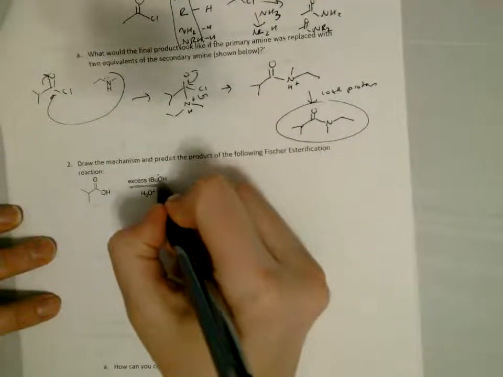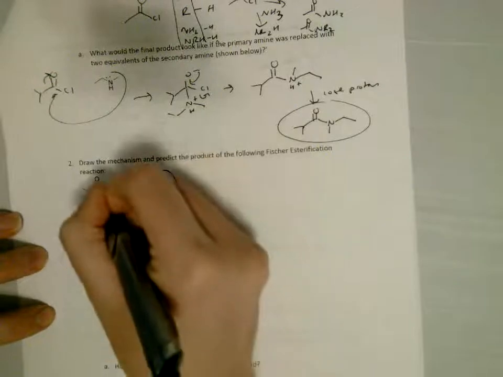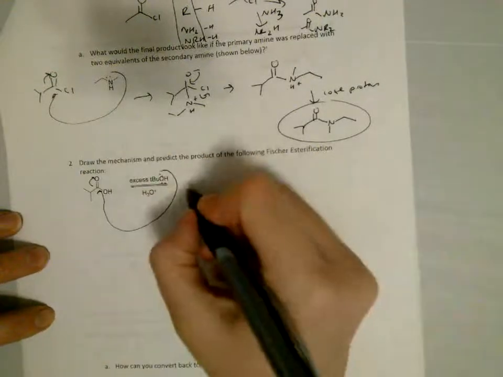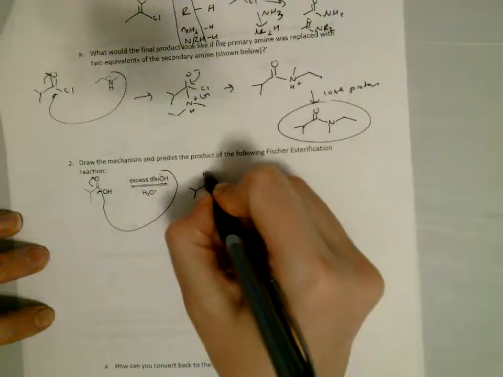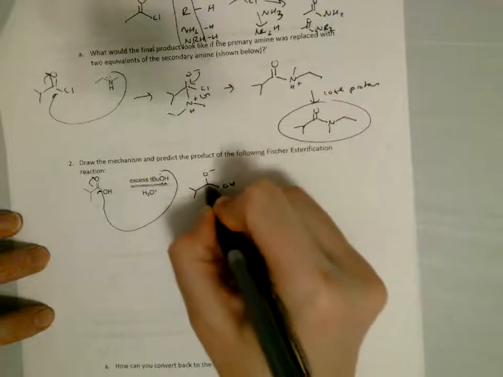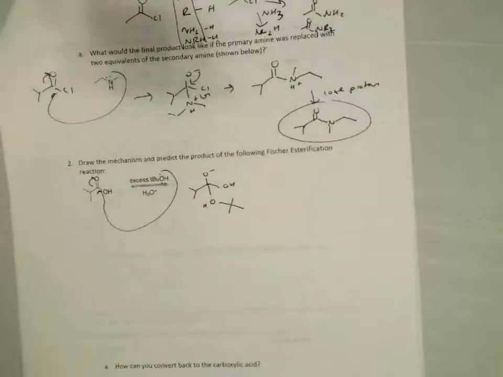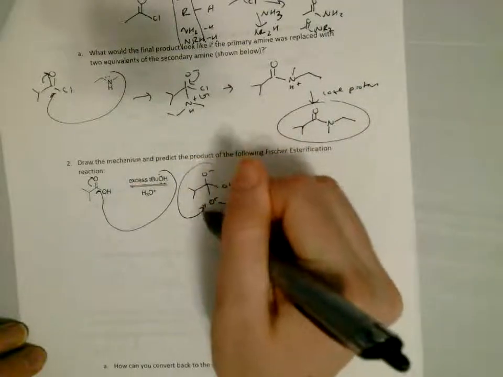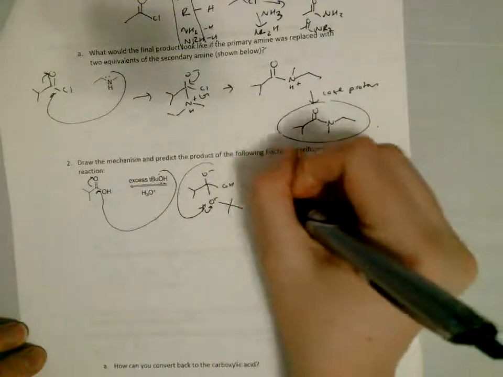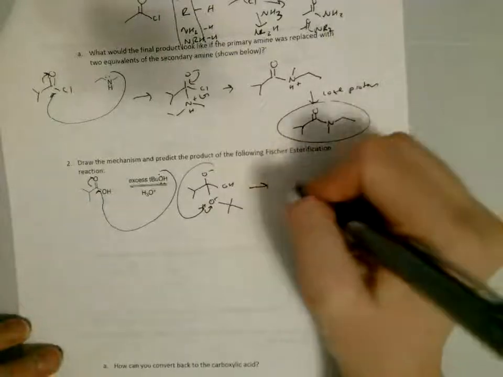Okay, this is Fischer esterification. I'm pretty sure Dr. Krauss mentioned that this was going to be on your quiz, so I would pay attention to the mechanism here. As always, it attacks at the carbonyl carbon. That kicks up. We have our OH, we have OH, and then tert butoxide. And then this could get deprotonated either by water or an intramolecular proton transfer, however you want to do it.